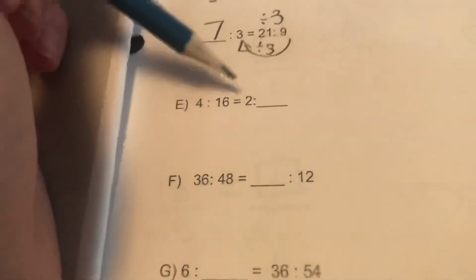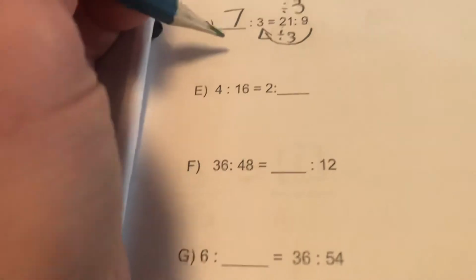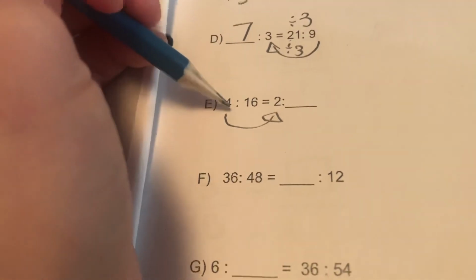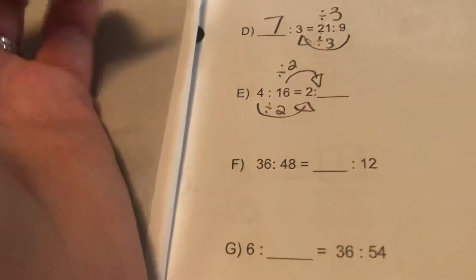Okay, 4 to 16 equals 2 to what? So I'm going to compare the 4 and the 2. This should be a pretty easy one for us to figure out. To go from 4 to 2, you're just halving it. You're dividing by 2, which means I'm also going to divide the 16 by 2. So 16 divided by 2 is 8.